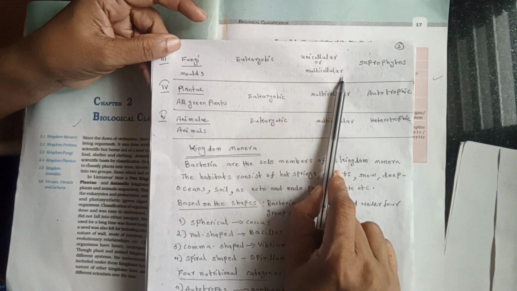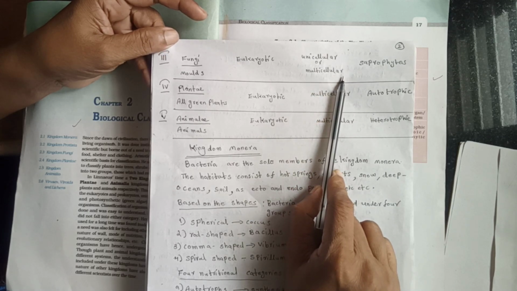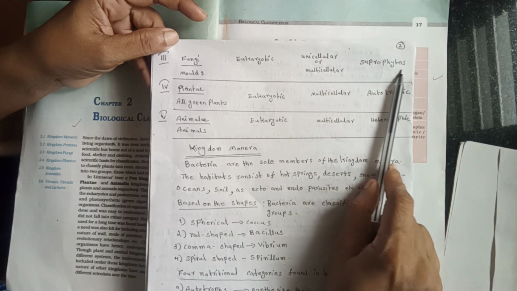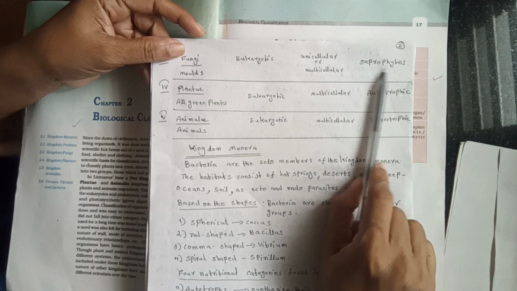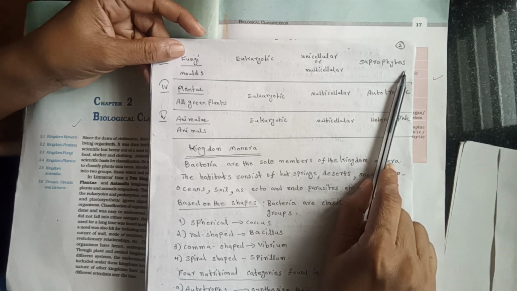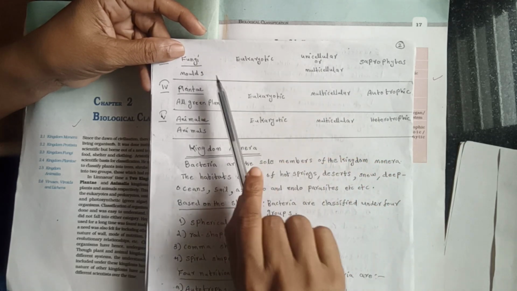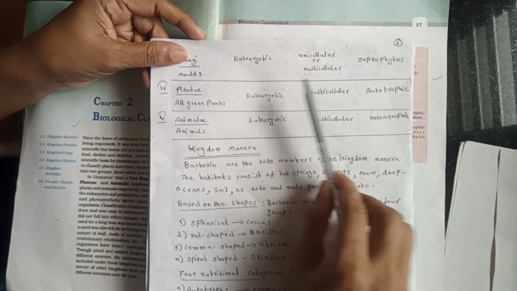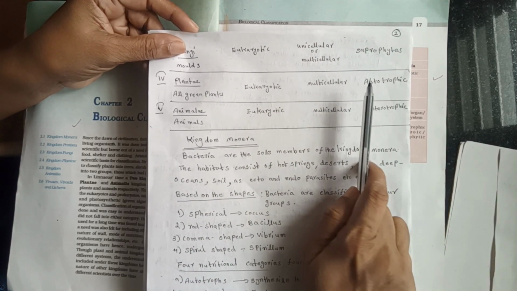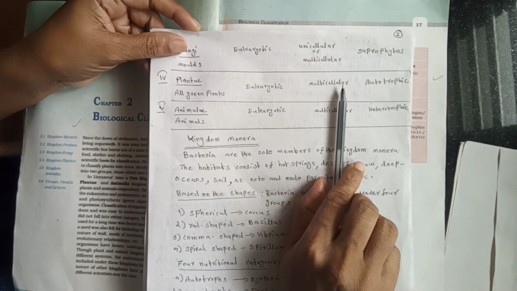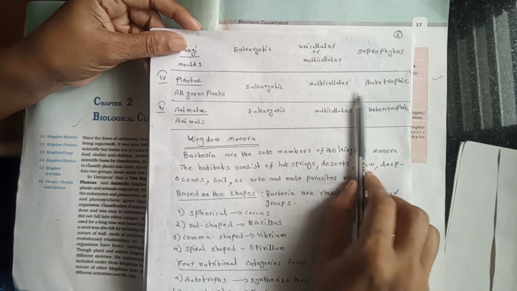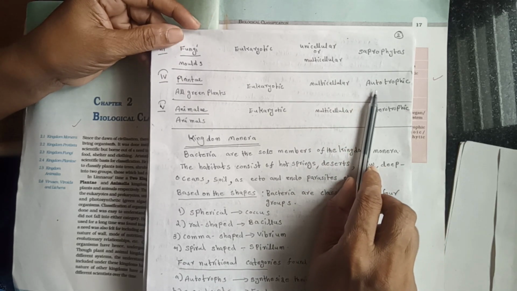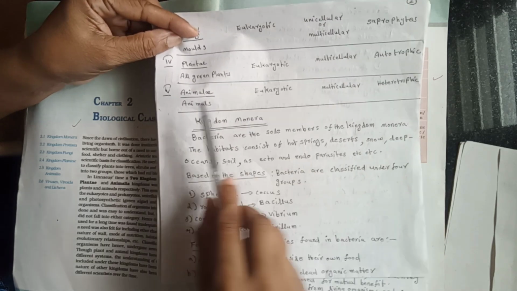Rhizopus is an example of a multicellular organism. They are saprophytes. What is saprophytic nutrition? The members grow on dead decaying materials and obtain nutrition from them.